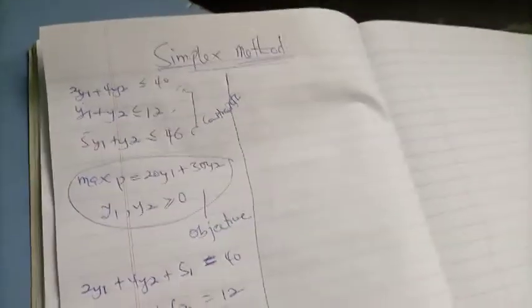Then for the next one, I'm writing this one, so don't get confused. Let's go step by step. I'm writing this: y1 is 1, y2 is 1, then 0, 1, then 0, 0.